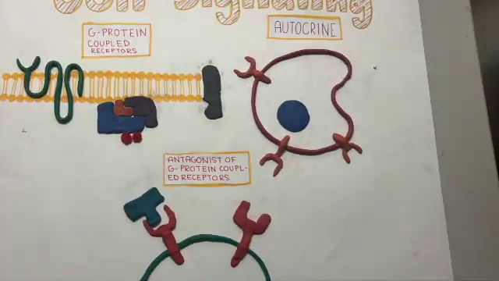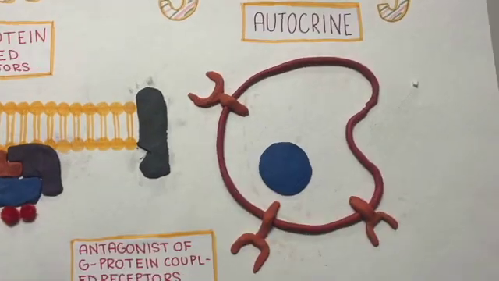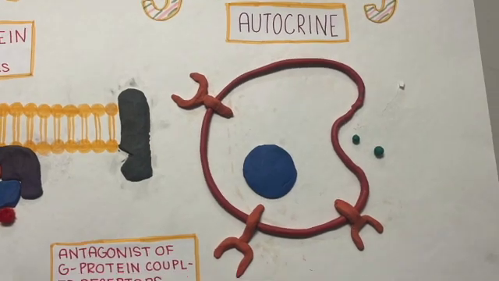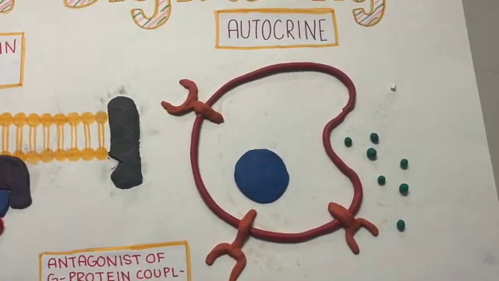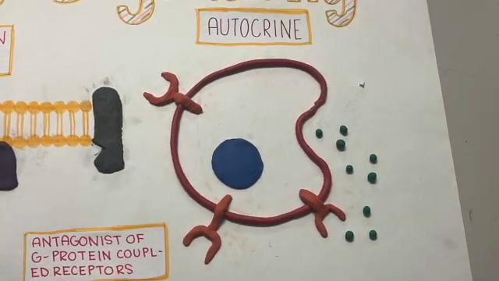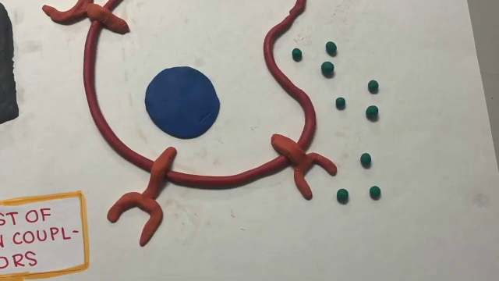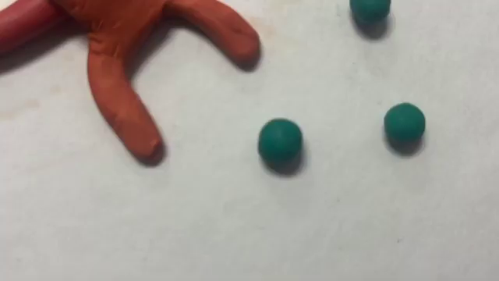Okay, first we're going to be talking about autocrine signaling, which means that the cell is communicating with itself, and the signaling and target cell are the exact same, which can also occur in bacterial quorum sensing. Here, the signaling molecules are being released from the cell and are going right back into the receptor proteins of the same cell, which is going to activate itself.